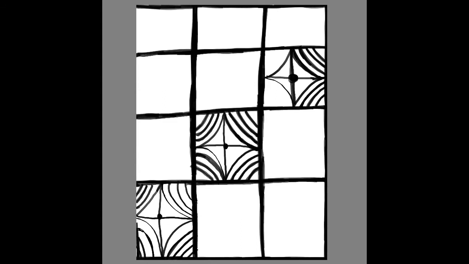But you're going to notice too that I've repeated some designs. I could have repeated in the sense of making a pattern, but in this case I wanted to make my design without a pattern. You may decide to use a pattern.